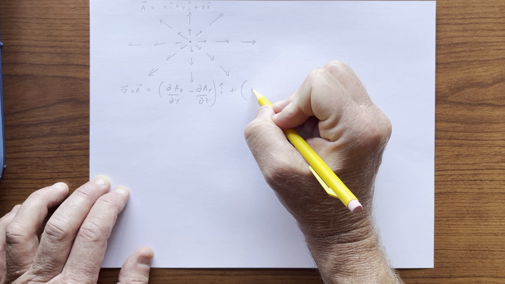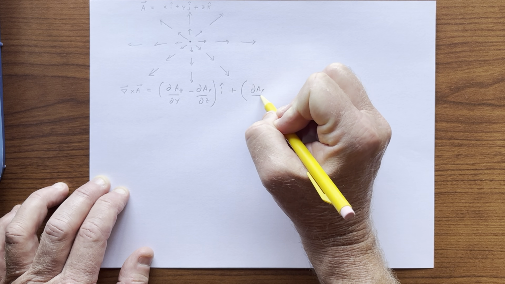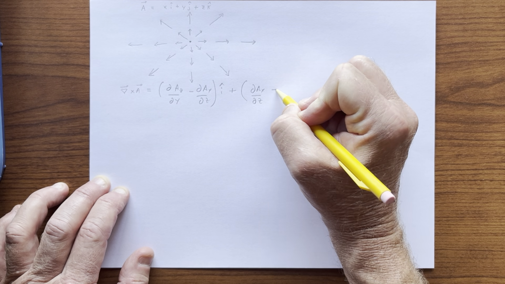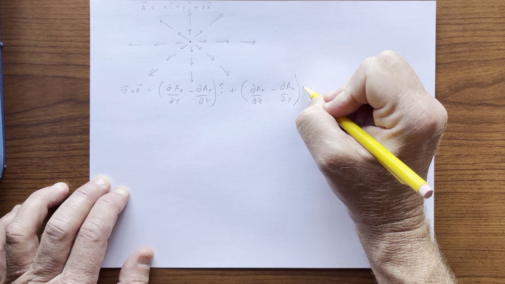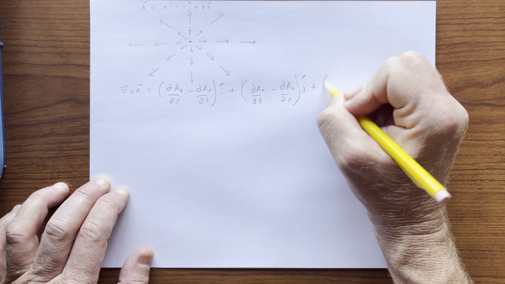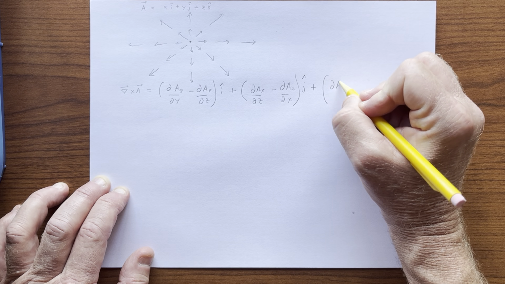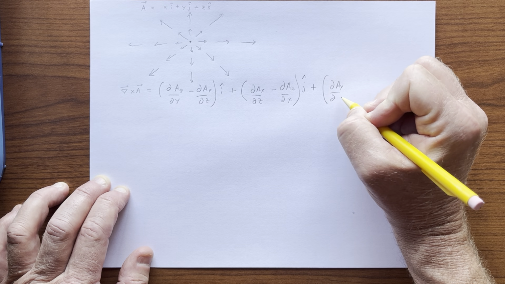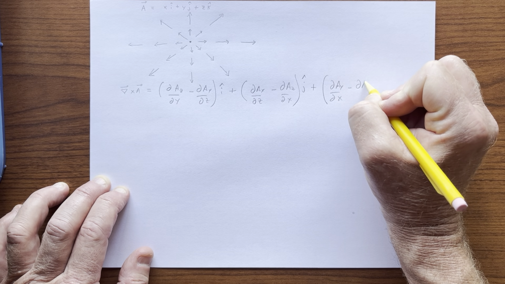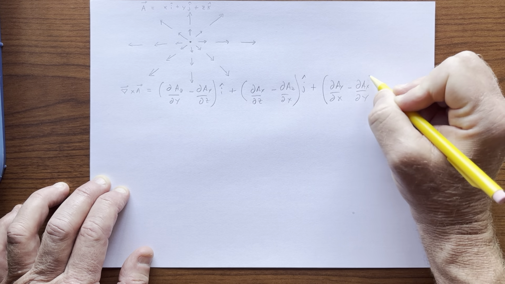The y component involves the derivative of the x component with respect to z minus the z component with respect to x. And the z component involves the y with respect to x and the x with respect to y.